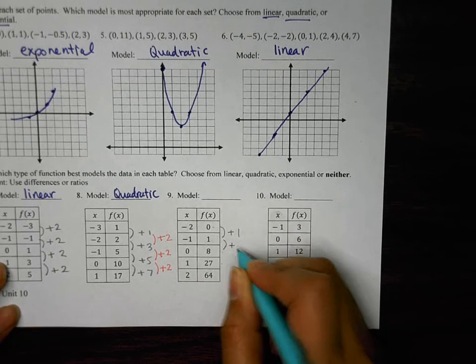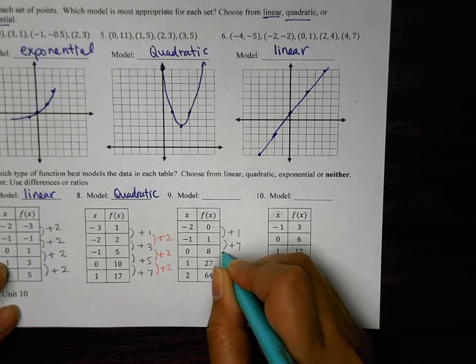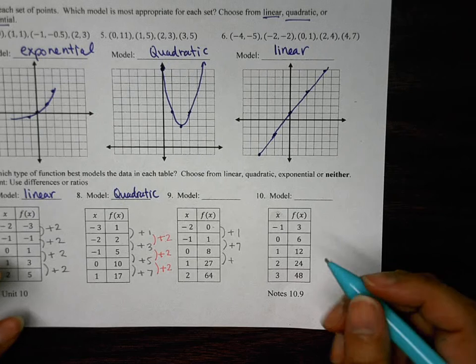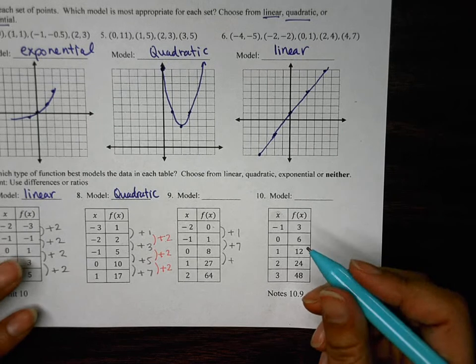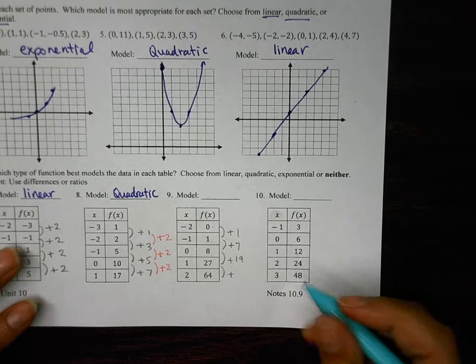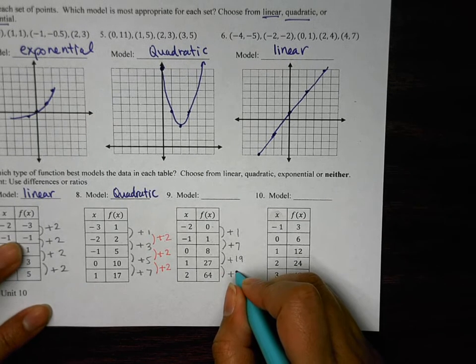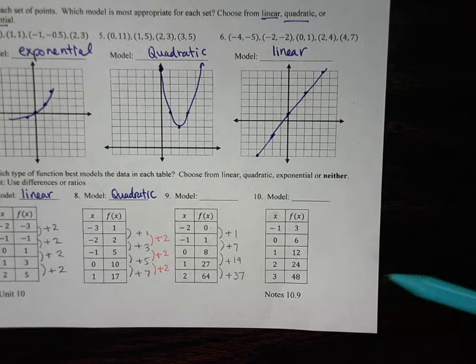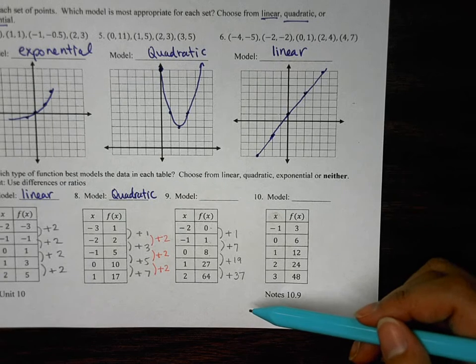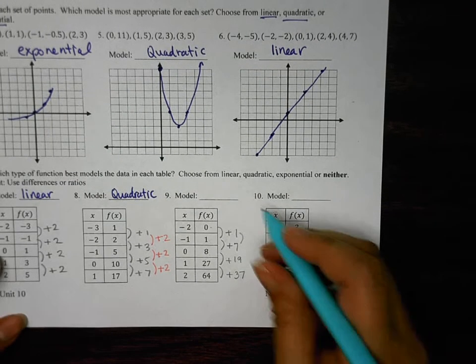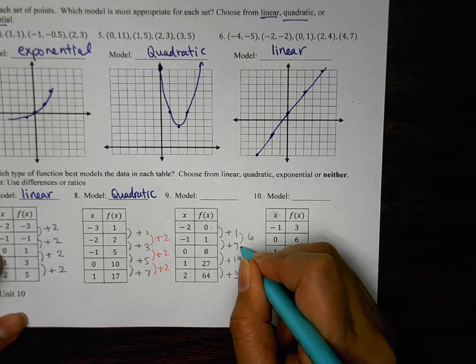0 plus what is 1? Or 1 minus 0 is plus what? 1. What do I add here? 8 minus 1 is 7. 27 minus 8 is, did I hear somebody say it? 19. 64 minus 27 is, did I hear it? 37? Okay. Now, we know there's not a common ratio. We checked that already. Is that a common difference?